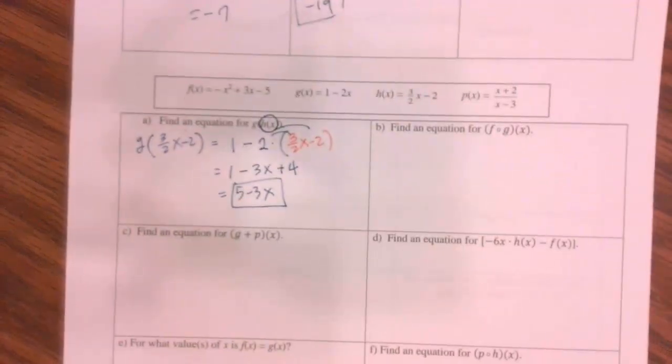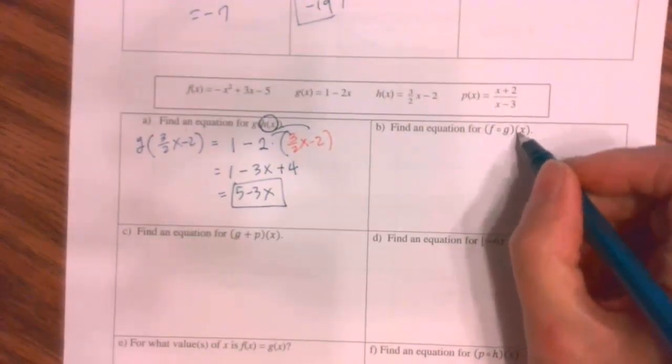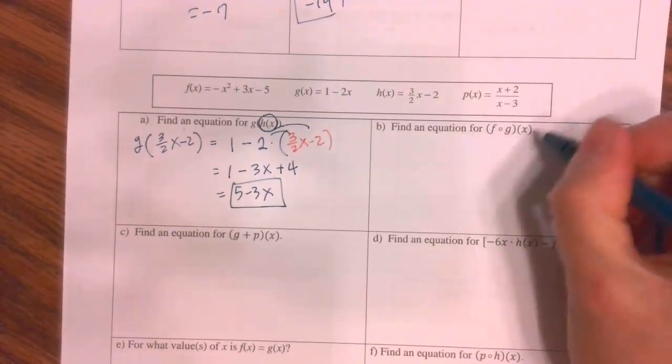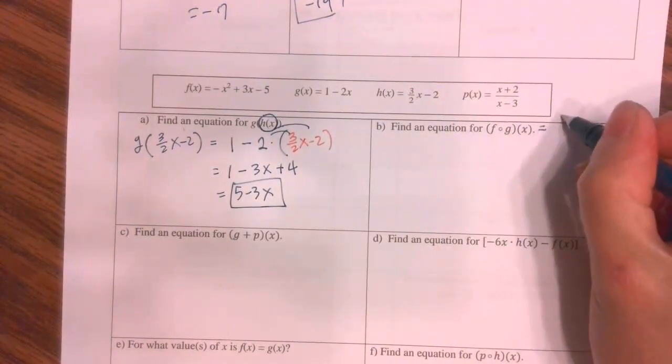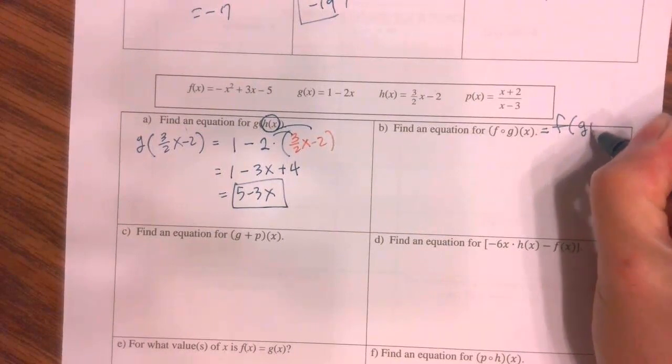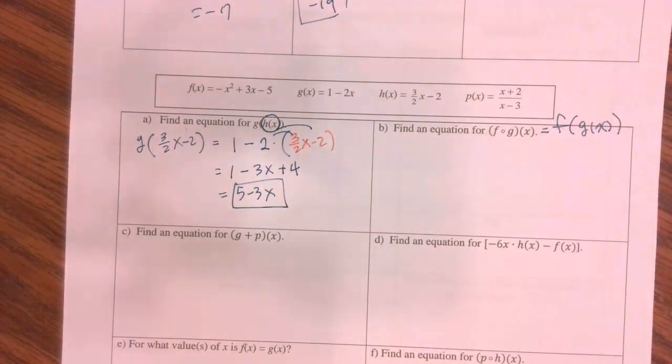Okay, let's do a few more. Letter B, f of g of x. That looks confusing to you? This is same as f of g of x. Like that.